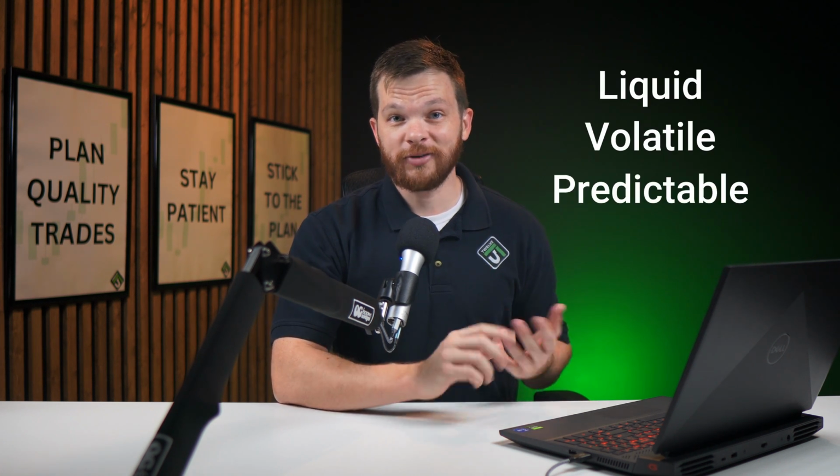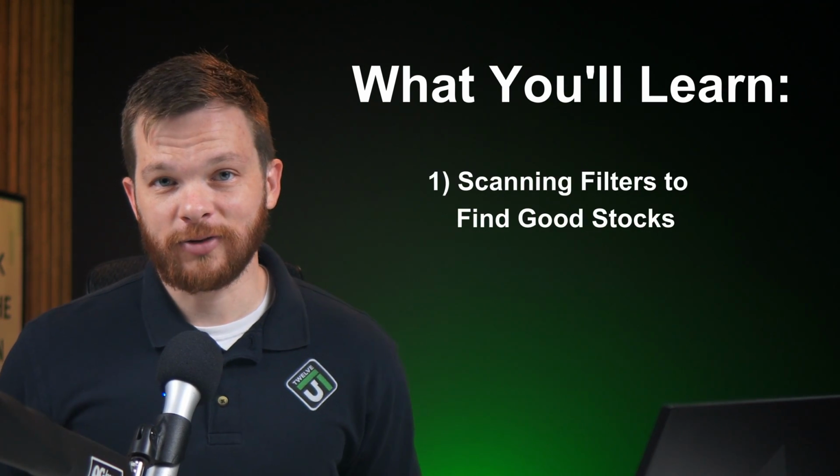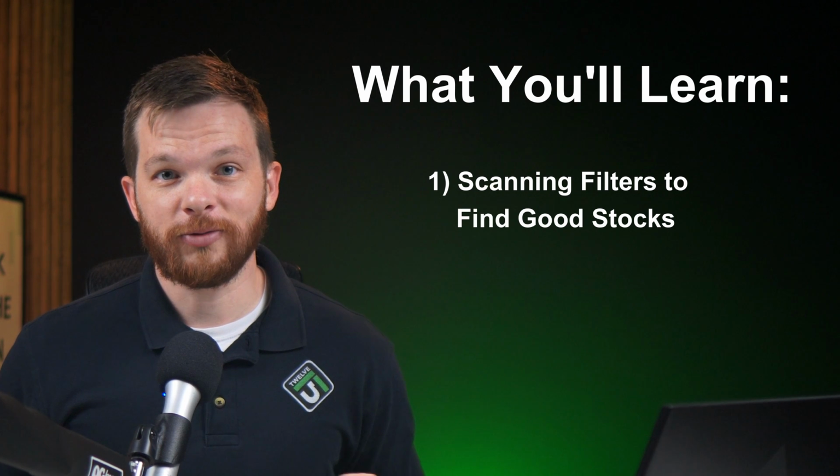In order to give us the best chance of making money on a trade, a stock needs to be liquid, volatile, and predictable. So in this lesson, I'm going to introduce to you the main filters I use in my scanning software that help me find stocks meeting those three characteristics. So if you're ready, let's get to it.